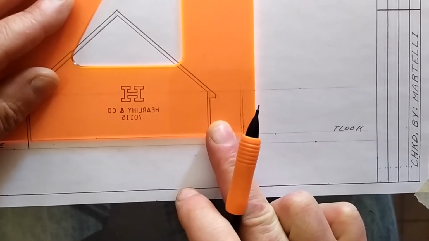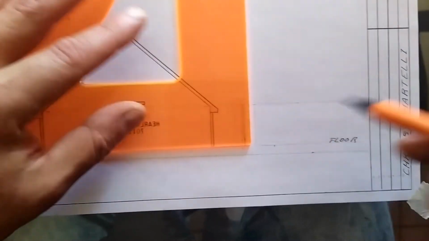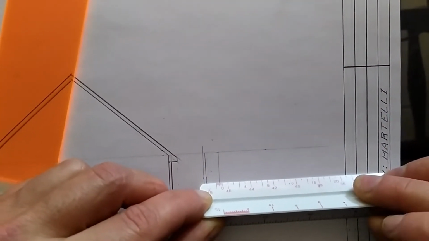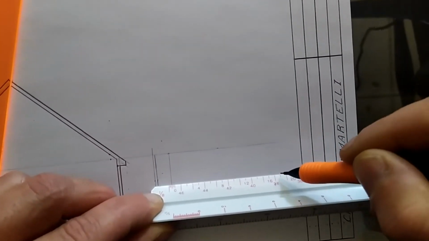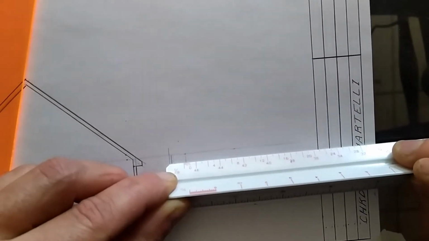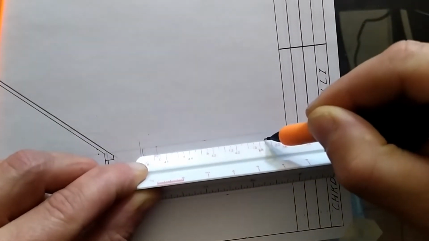I need a little bit of space away from that back wall of the storage area. And from that, then I'm going to measure my 18 foot 6. So here's 6. Make a mark at 18, which is going to be here. This one's kind of tricky, so same thing, 6 and 18.